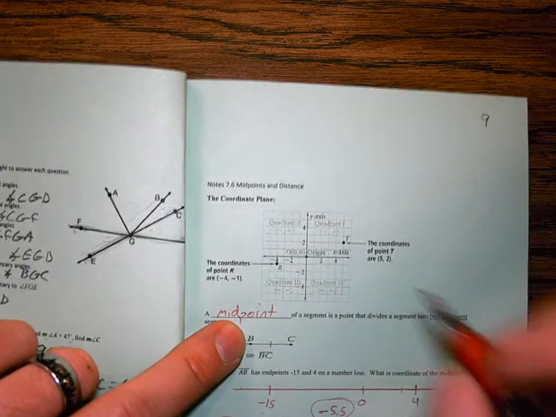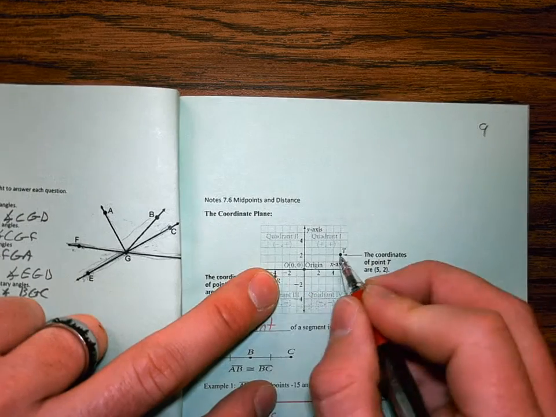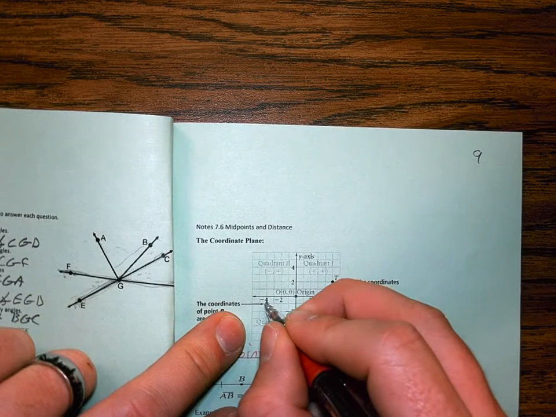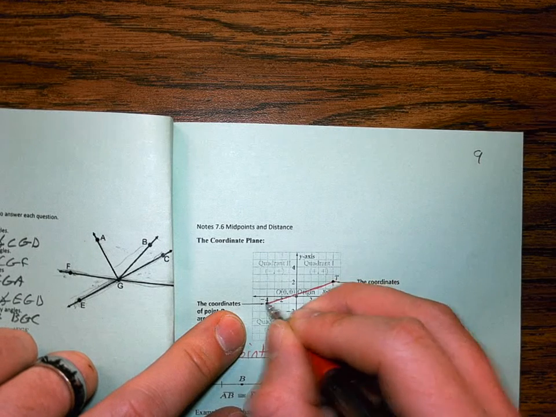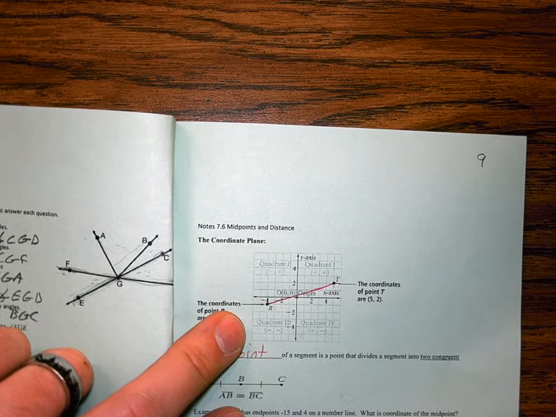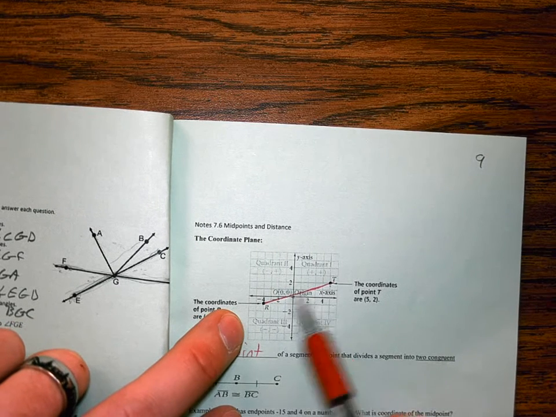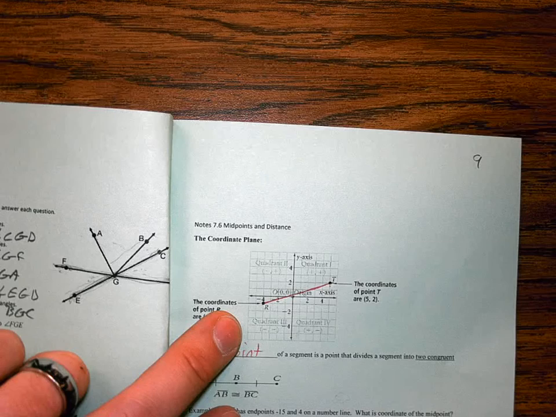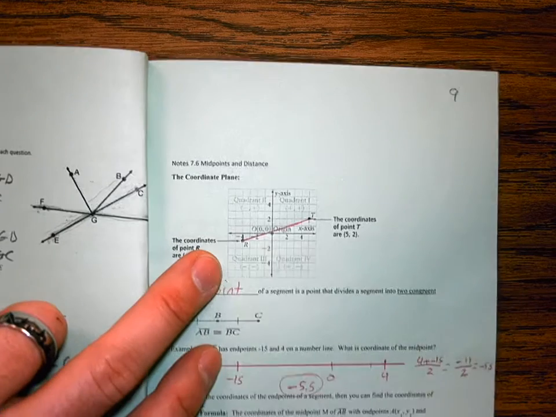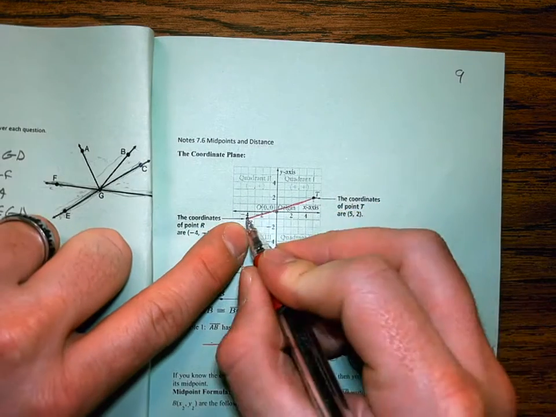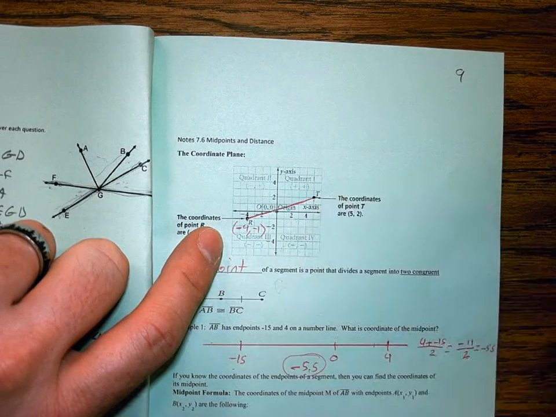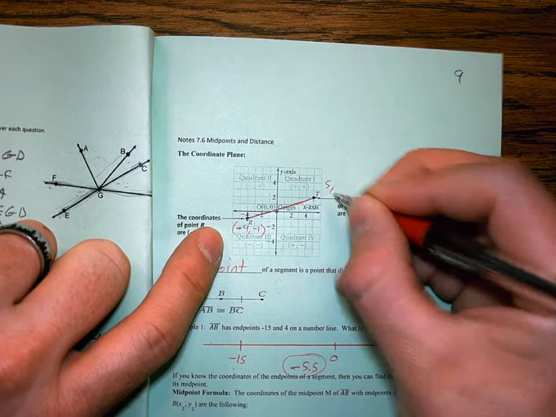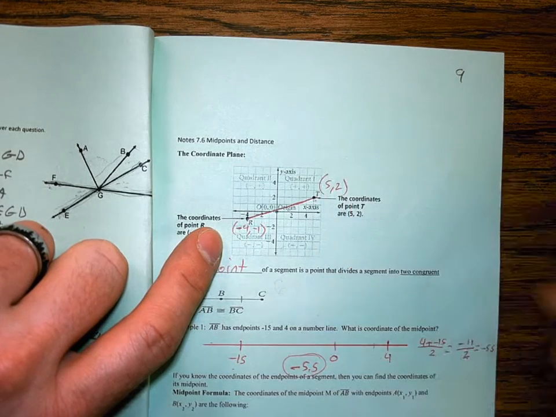Okay, before we turn the page over, I want to try this one up here. Draw a line from R to T. Okay, I want to find the middle of this line. I'm going to use my midpoint formula that I just did below. My x value here is -4. Y value is -1. X value here is 5. Y value is 2.